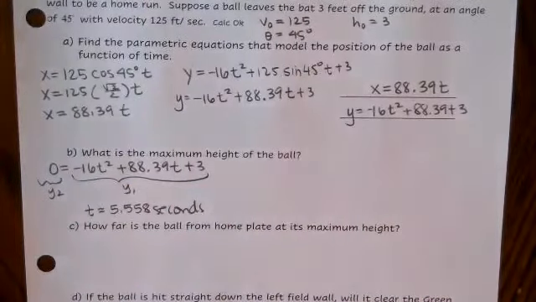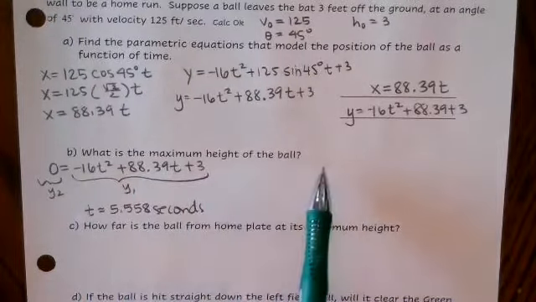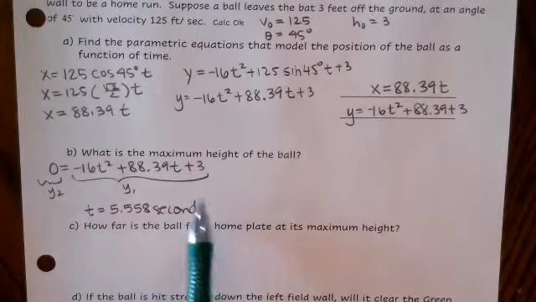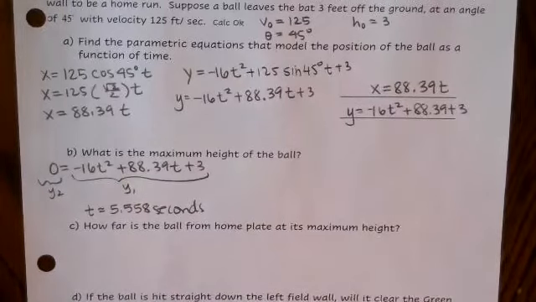Now, that doesn't really answer the question that's being asked there, but I need to do that in order to answer the question, because the question is, what is the maximum height of the ball? Well, I have found when the ball is back on the ground, but we know that it reaches its maximum height at half of that time.